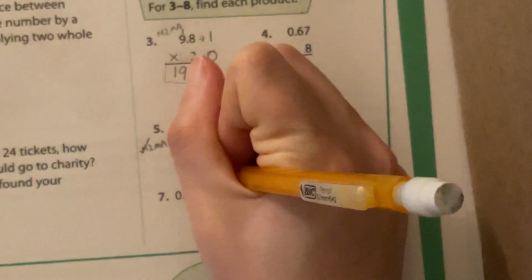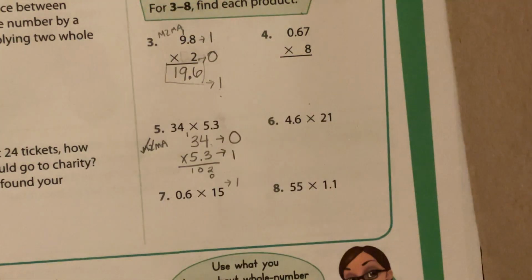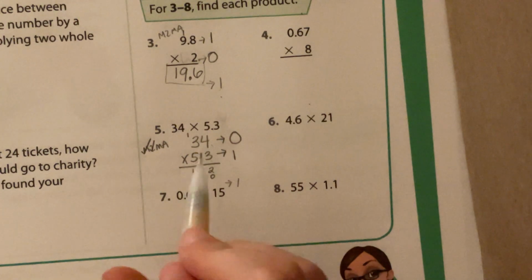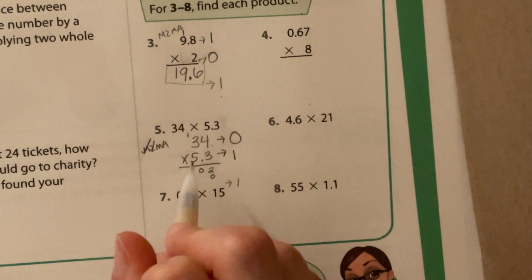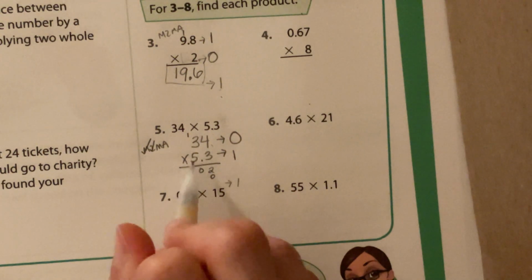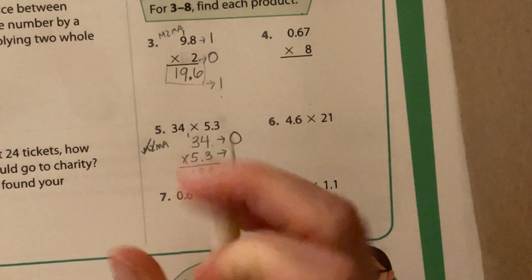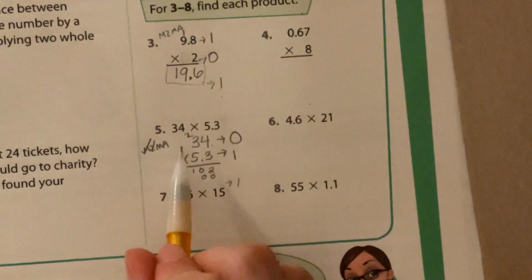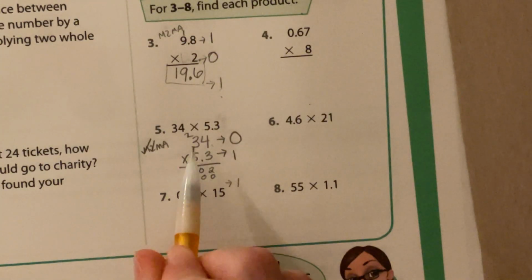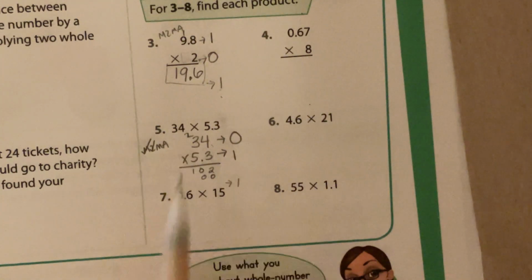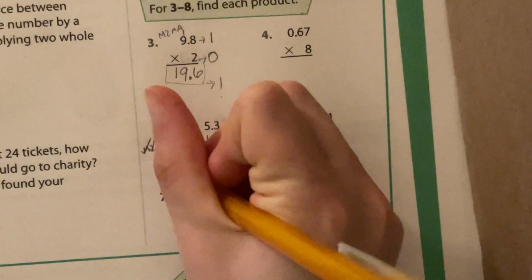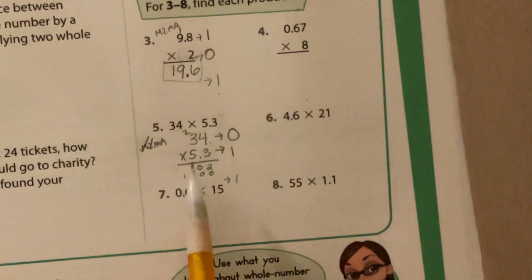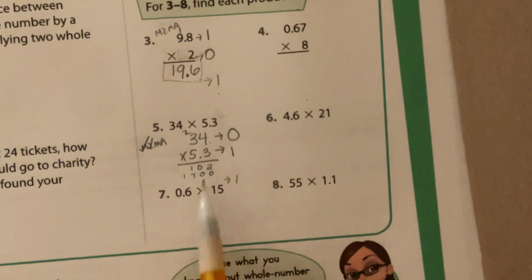Our Z, we have a 0 because we are moving on to the tens place. We're multiplying 34 by our tens place, which is the 5. 5 times 4 is 20. Then I'm going to go ahead and change that 1 to a 2. 5 times 3 is 15, plus 2 is 17. So you should have 102 and then 1700. I have now multiplied by the tens place.